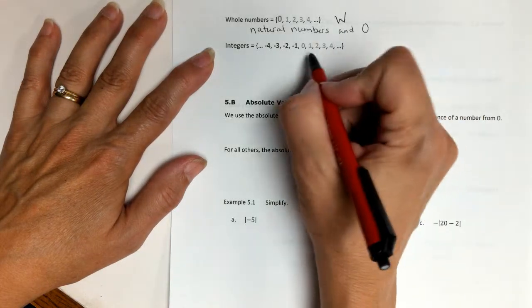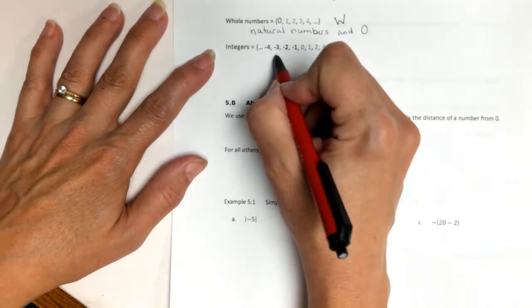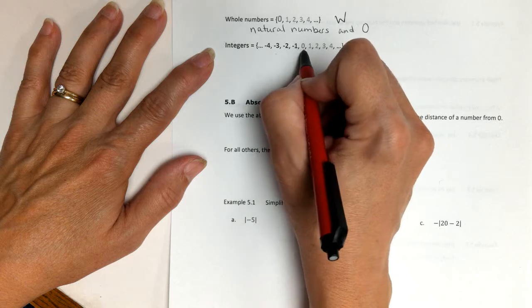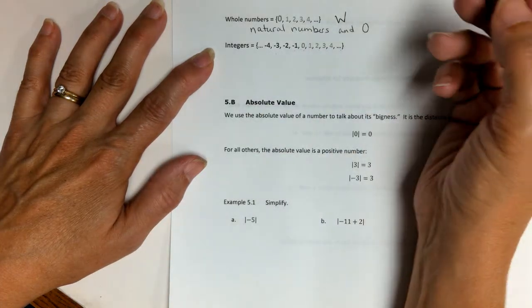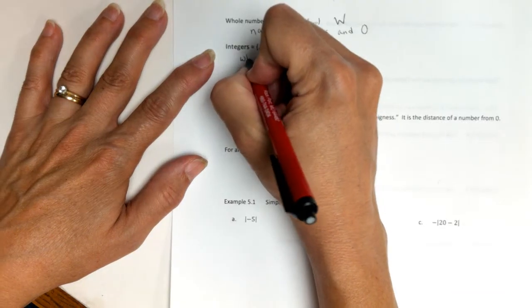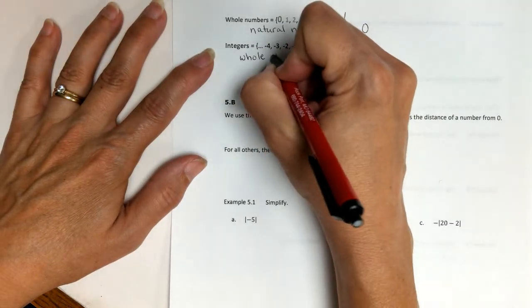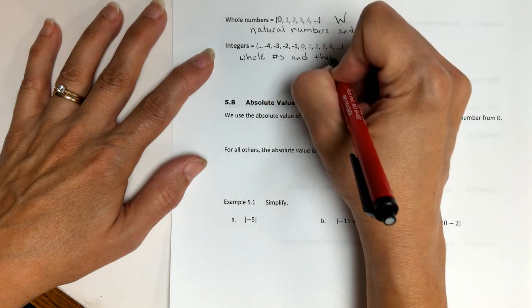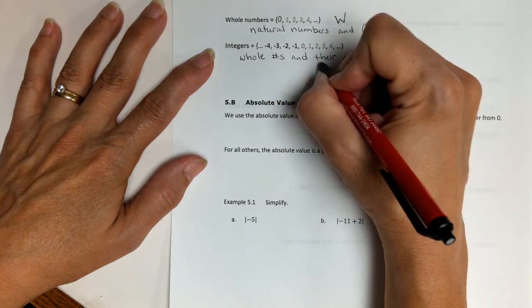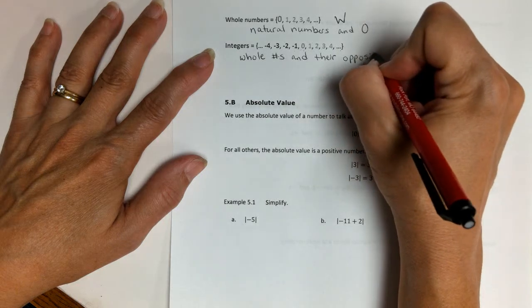The integers are the whole numbers and their opposites. 0 doesn't have an opposite, but 1, -1, 2, -2, and so on. So this is the whole numbers and their opposites.